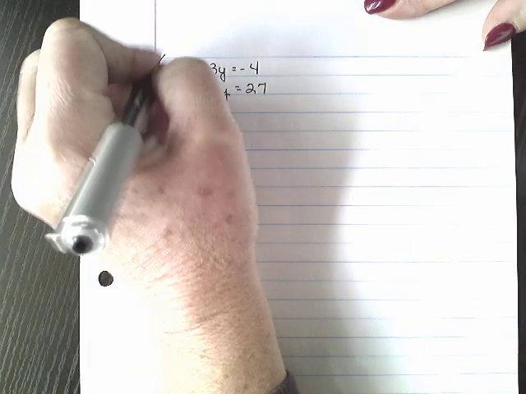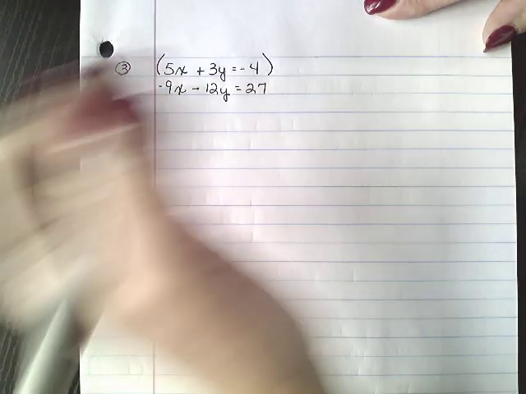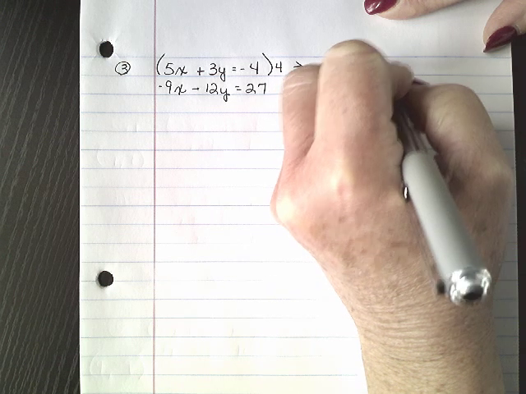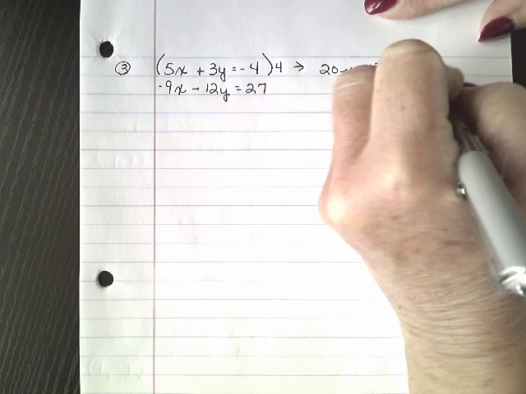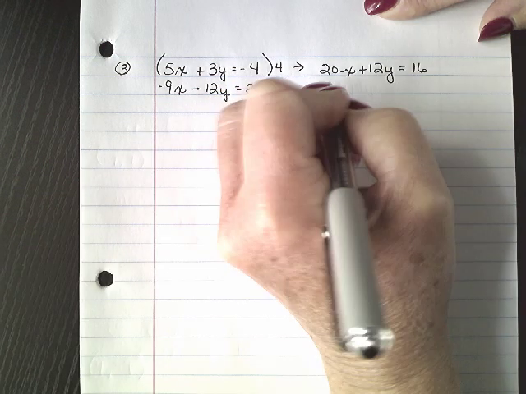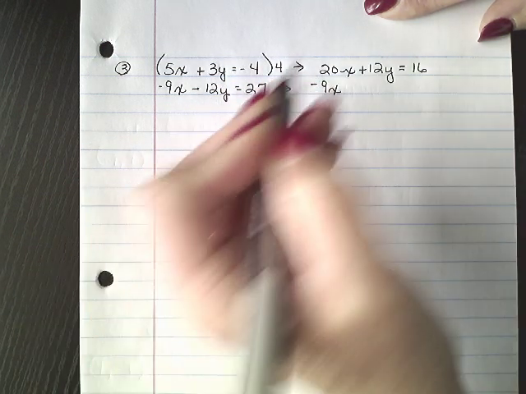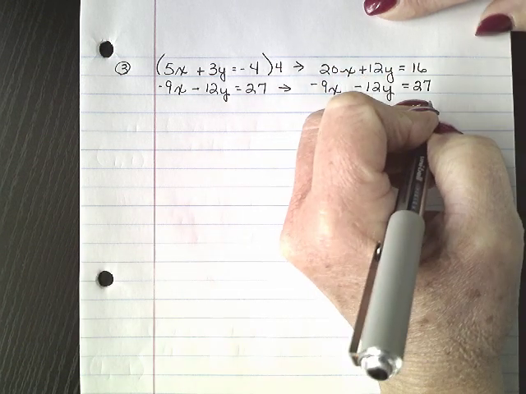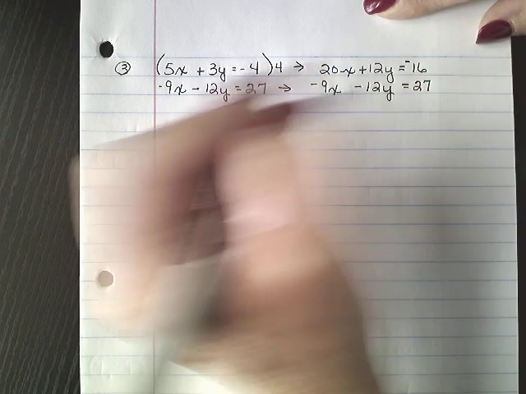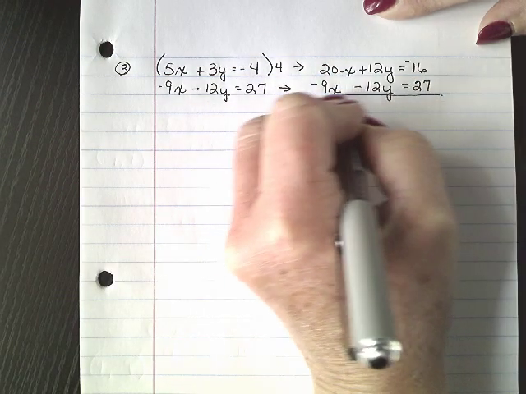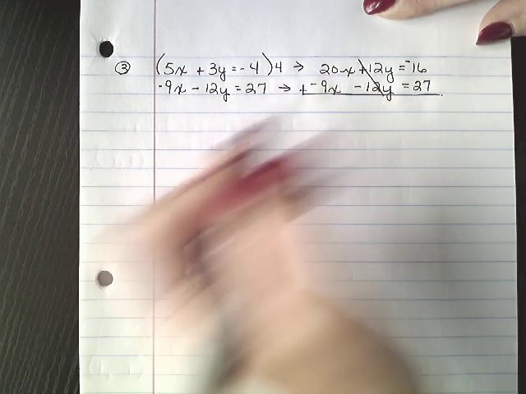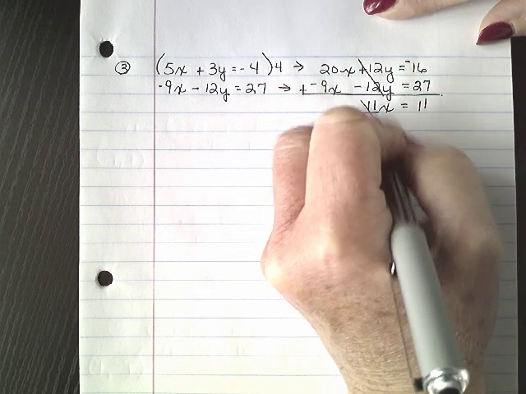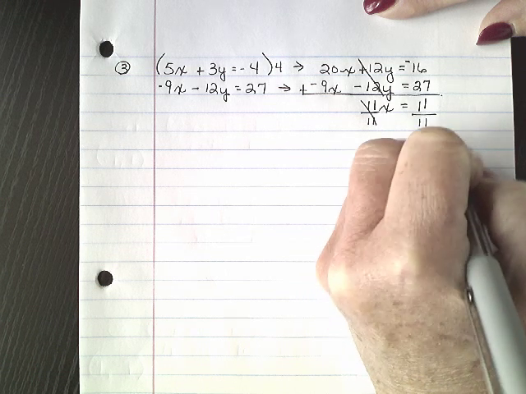So I'm going to multiply my first equation by 4. So I'm going to get 20x plus 12y equals 16. I'm just going to bring my other equation over. Negative 9x minus 12y equals 27. Negative 16. All right, so I'm going to draw my line, add them. They cancel each other out. I end up with 11x equals 11. Divide both sides. X equals 1.